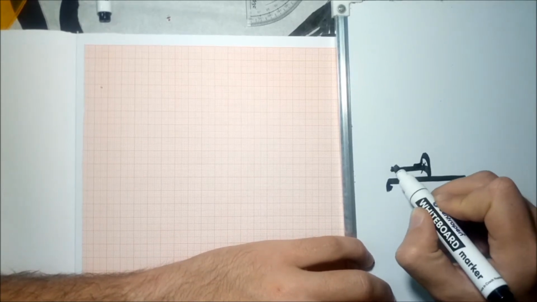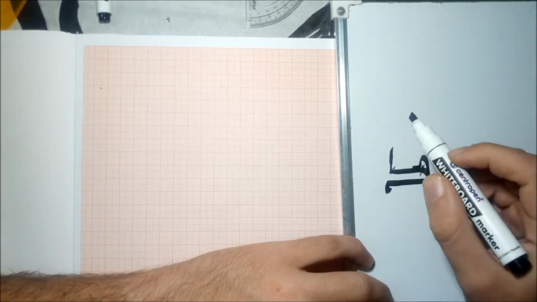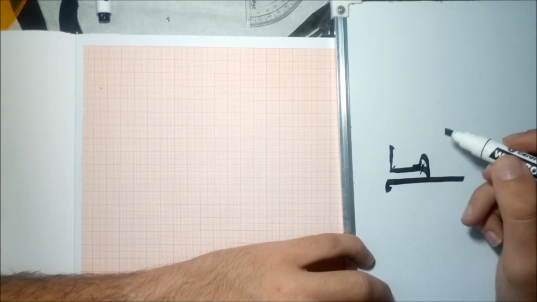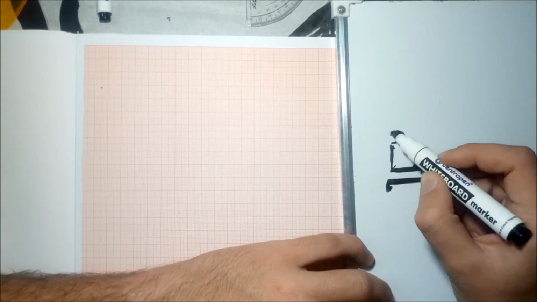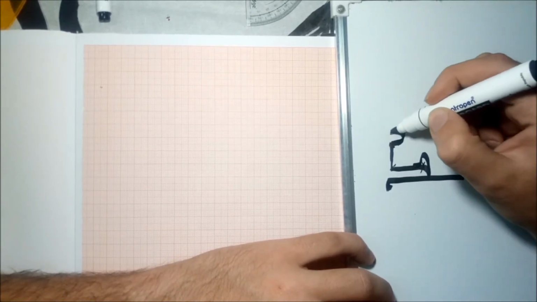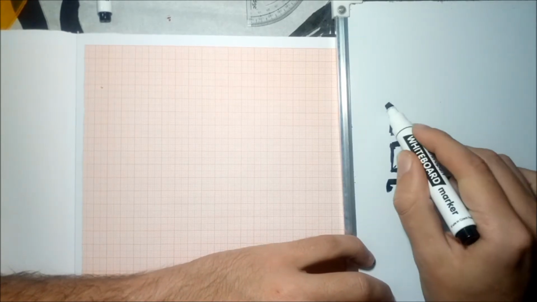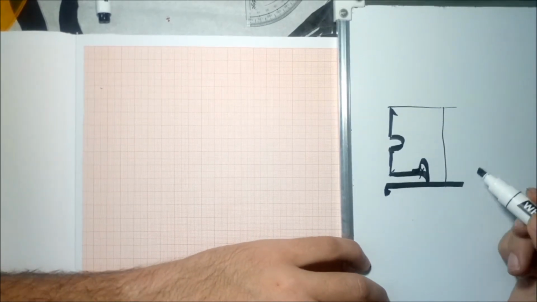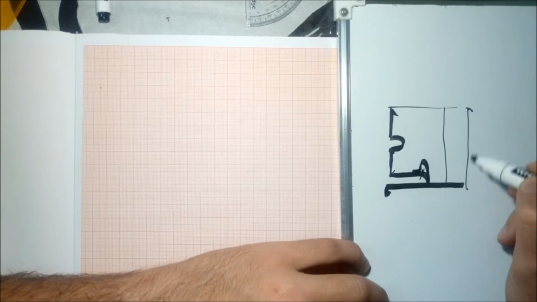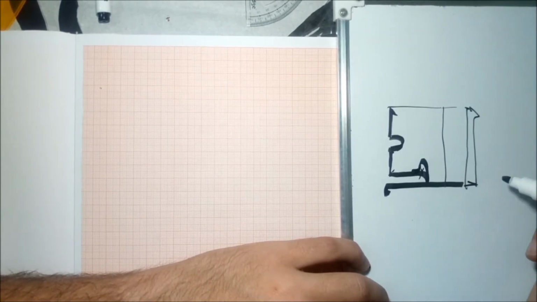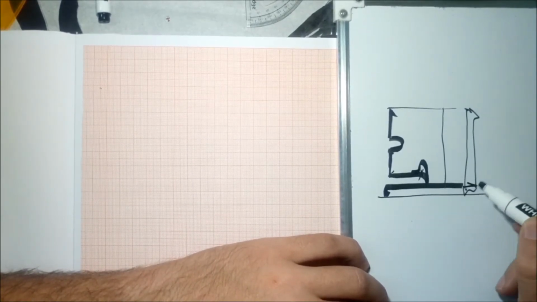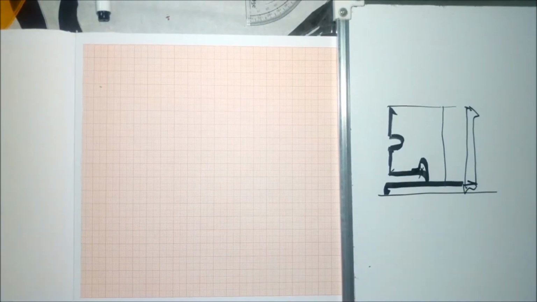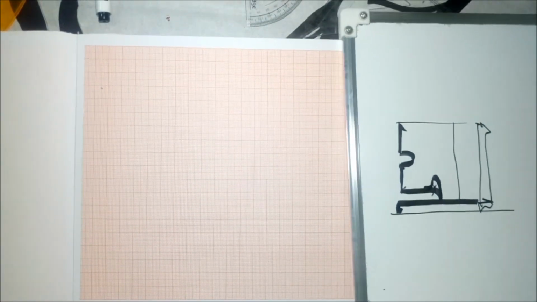Also, you can either stop here or move it a bit further upwards, right here, or you can add more decorative moves to it, given that this is the maximum height, like the Alif. This is also the maximum drop, just like the Alif. Let's start and see how we can create Dal.